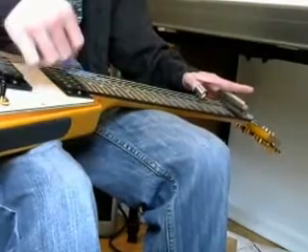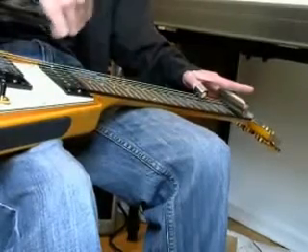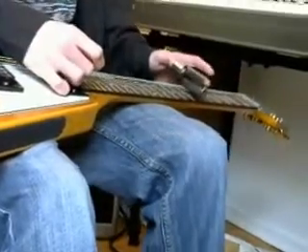5 chord with that dominant 7 that I was showing you. So this is kind of basic blues rhythm playing now.